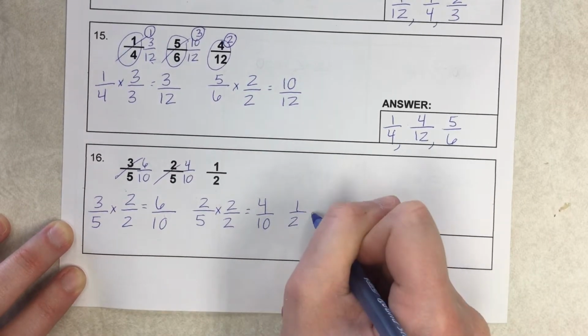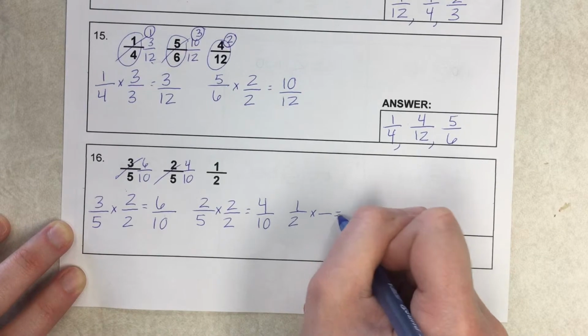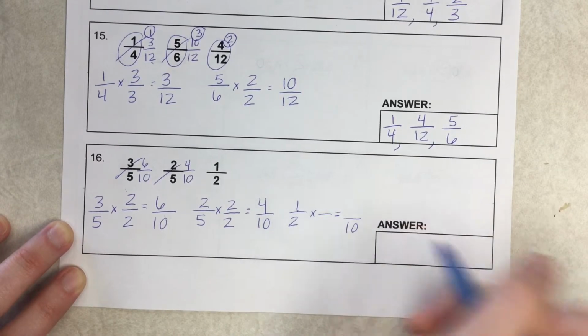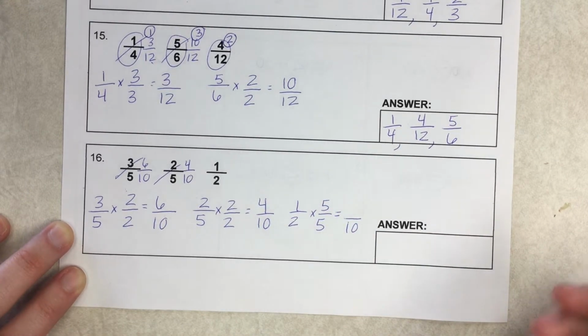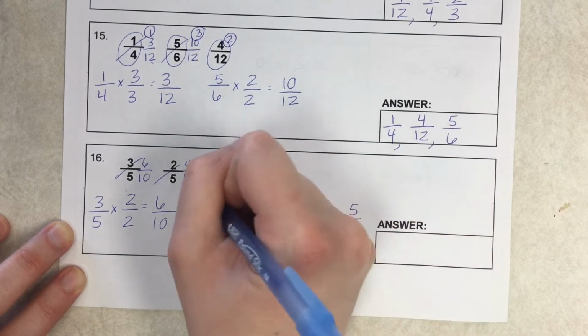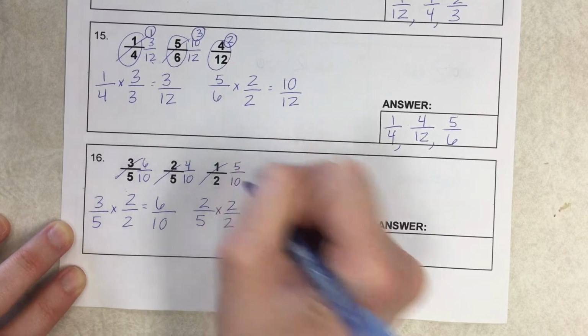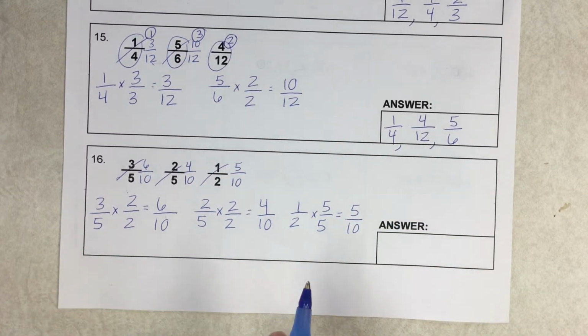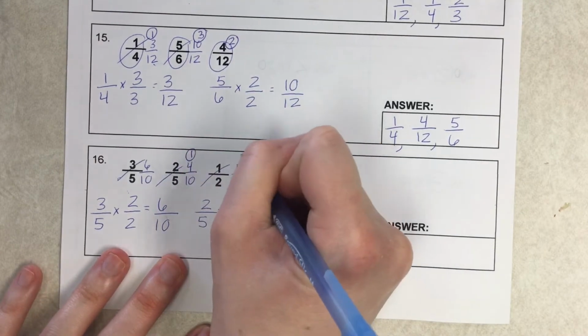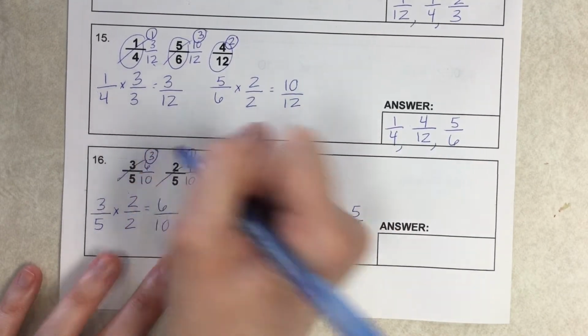Then finally 1/2. Multiply it by a whole to get a denominator of 10. 2 times 5 equals 10. Multiply by the whole, 5/5. 1 times 5 equals 5, and this becomes 5/10. Now let's look at my tenths and put them in order from least to greatest. 4 is my smallest, then comes 5, then comes 6.